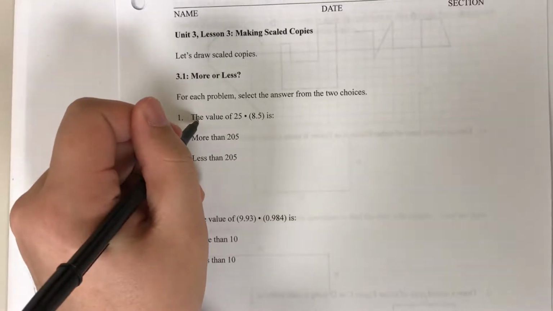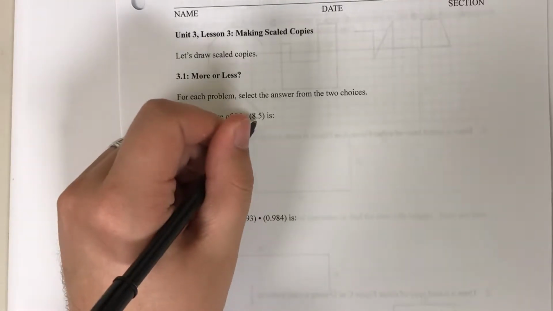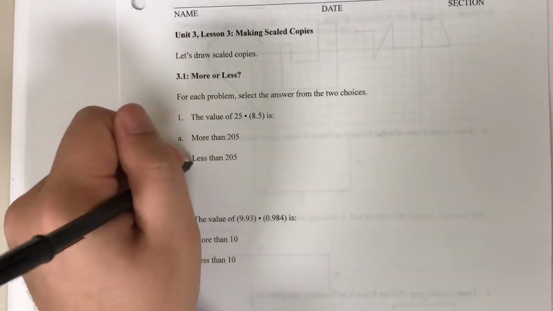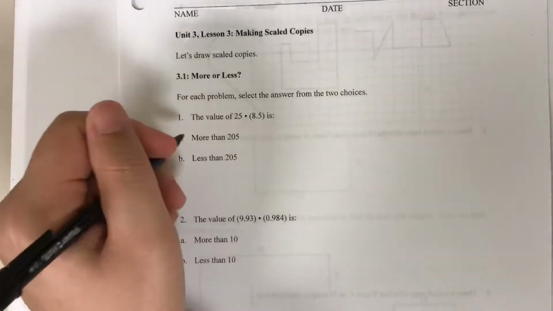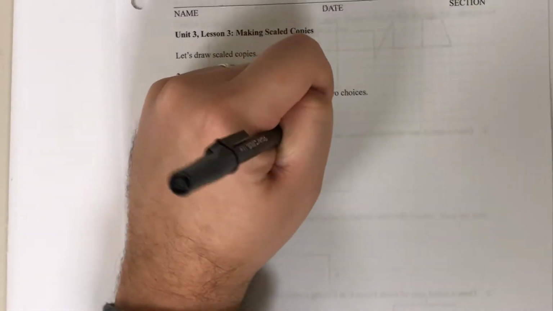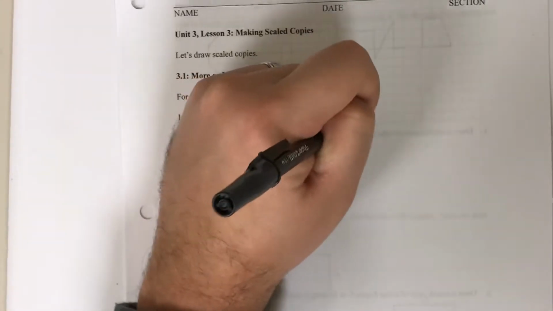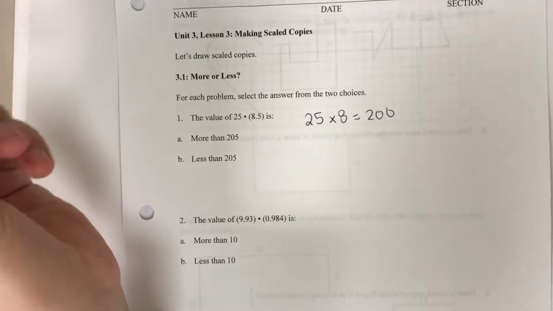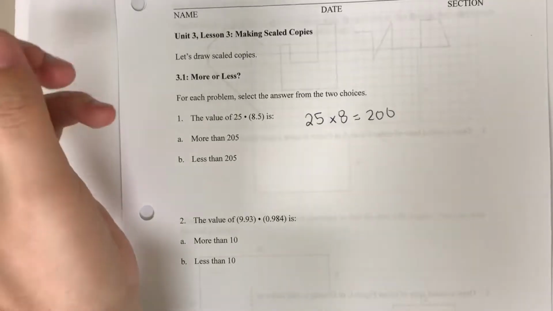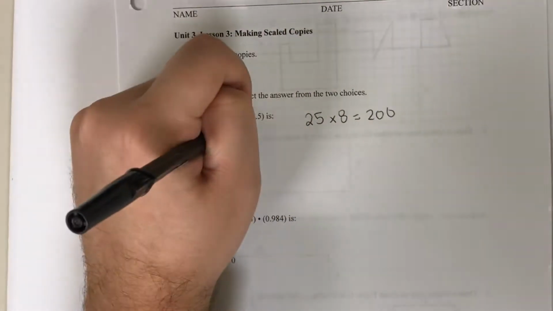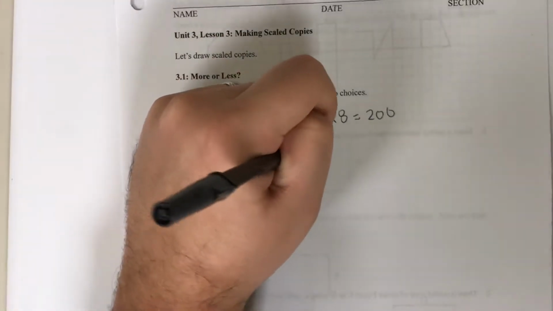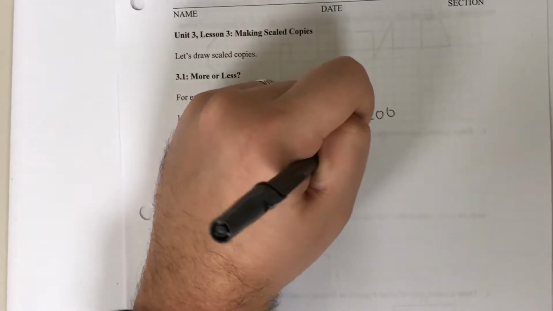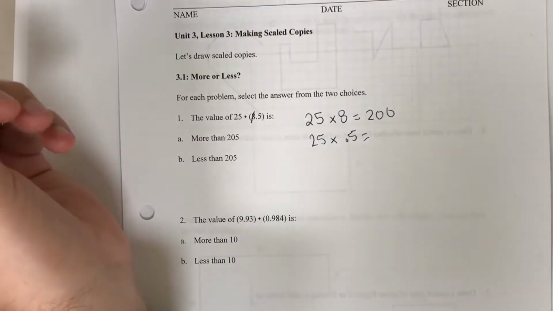It says the value of 25 times 8.5 is more than 205 or less than 205. I'm going to break this down. I know that 25 times 8 equals 200, right? That's part of my product, called a partial product. Then I'm going to take 25 times a half, and I'm thinking about what is half of 25?